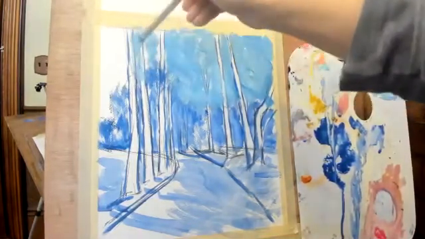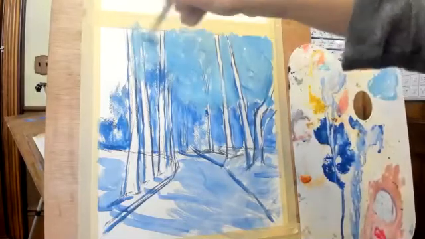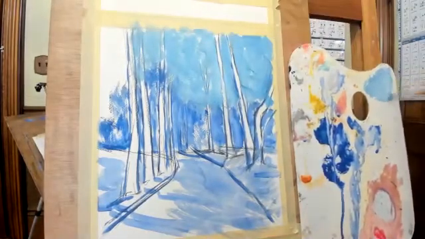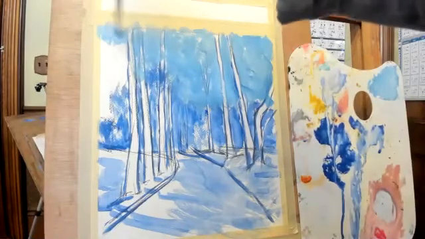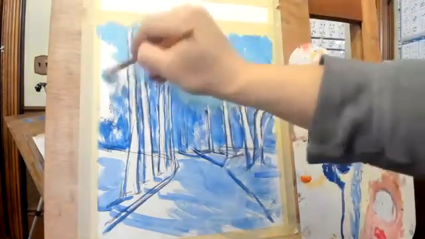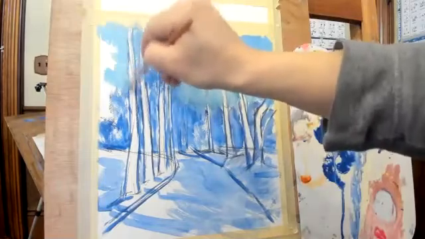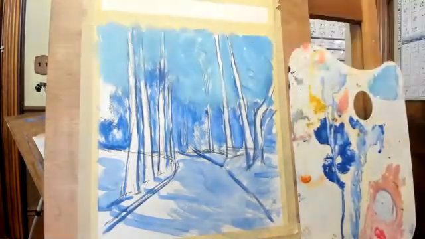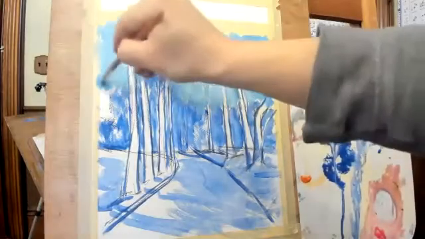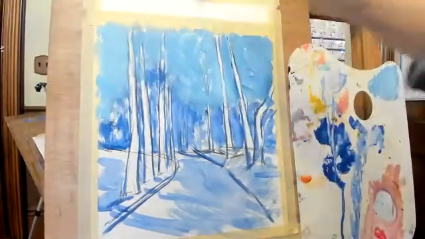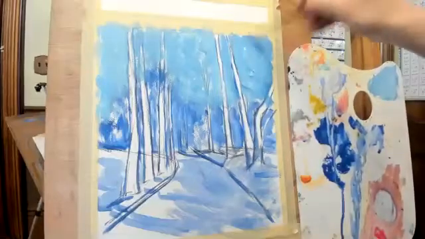See the branches or the tree trunk on the top? I don't care. I just color over it because I know I can find it back, because I did it twice already. One was a pencil sketch, and the second one was a single color. So I know I can find it back. So that's one color for the sky.